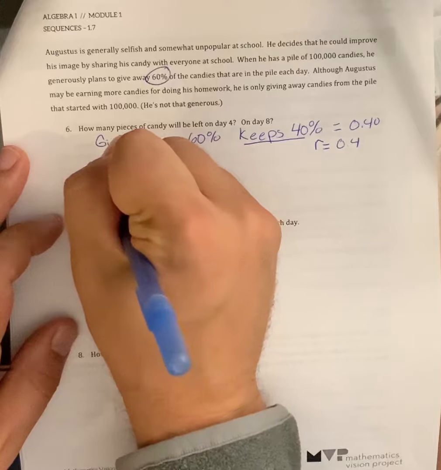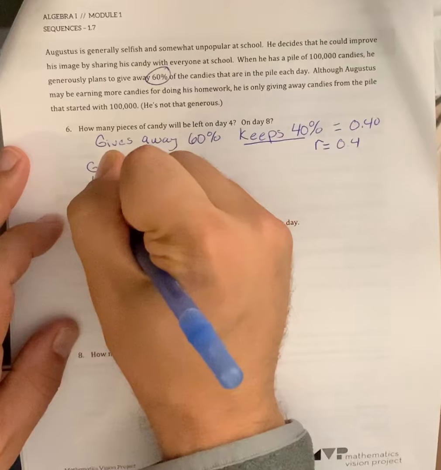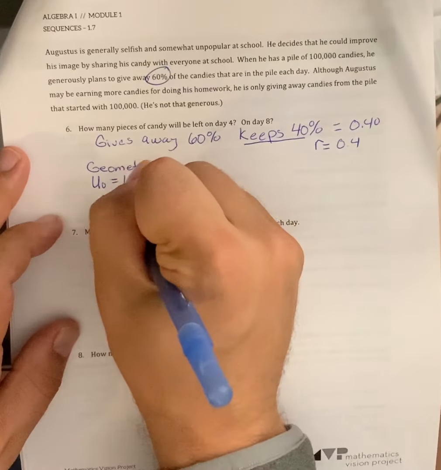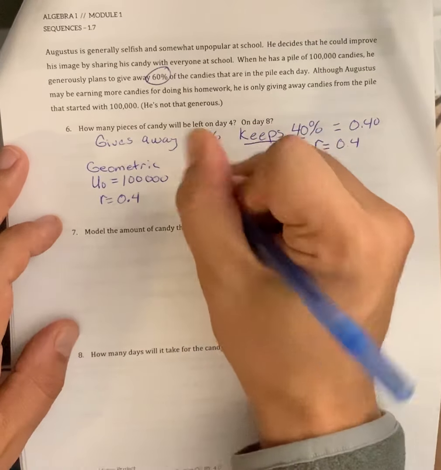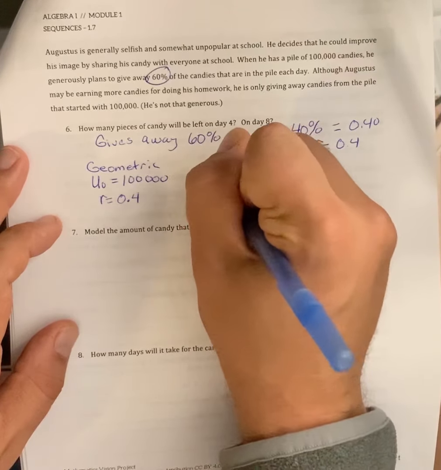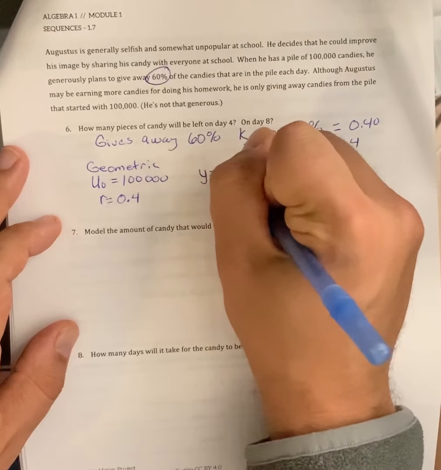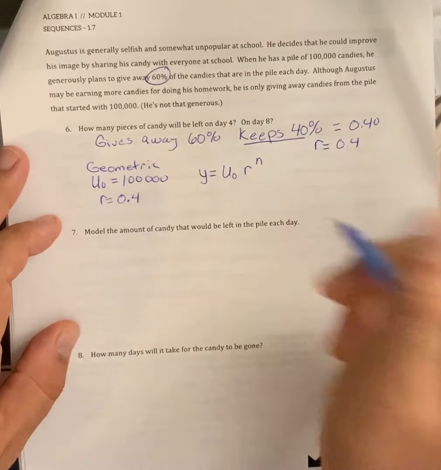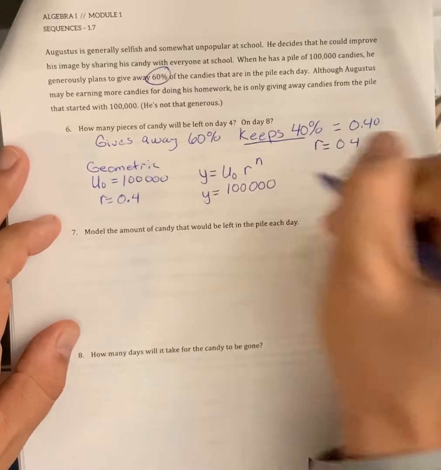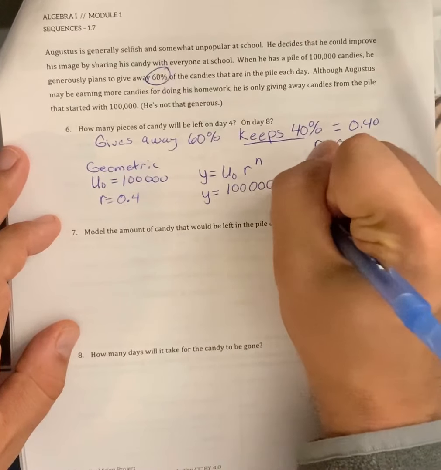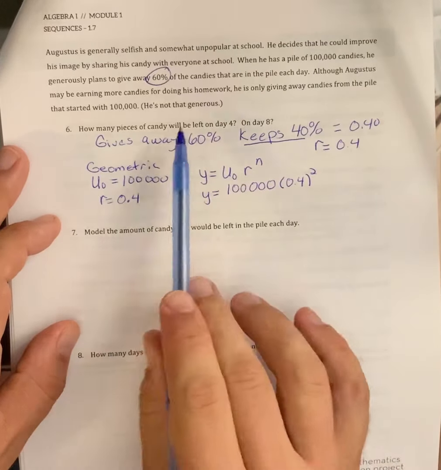U sub 0, when we start, is going to be our 100,000 candies. And then r is going to be 0.4. So our equation would become y is equal to u sub 0 times r to the n, or y is equal to 100,000 times 0.4 to the n. So now we just need to answer our question.